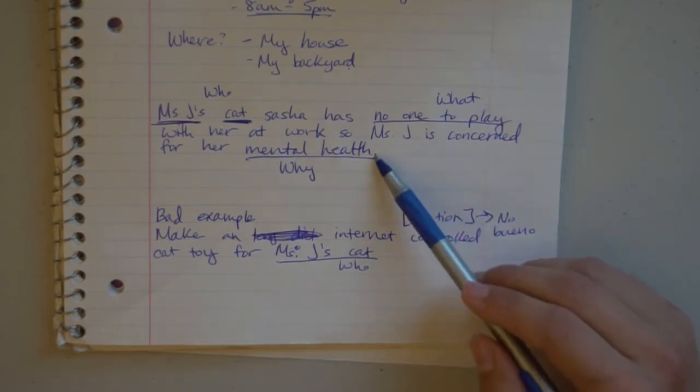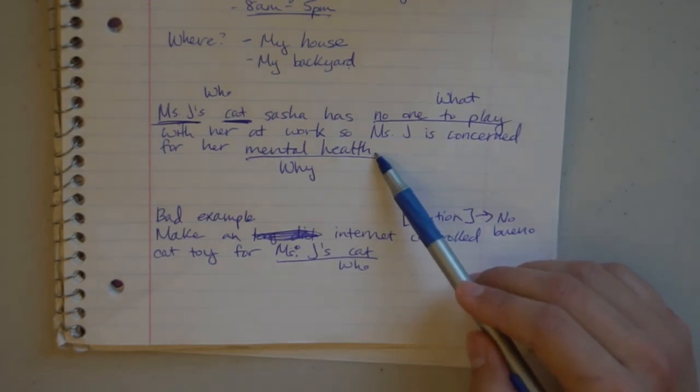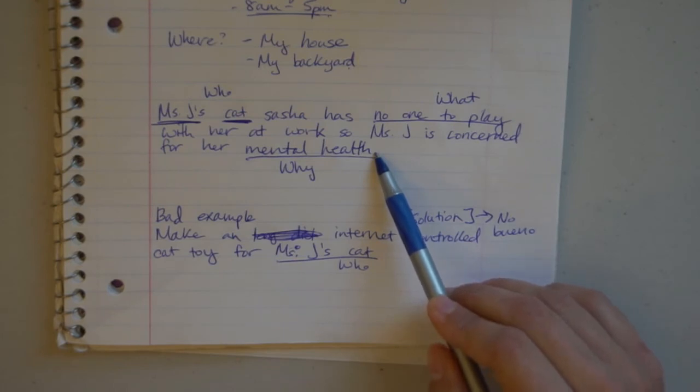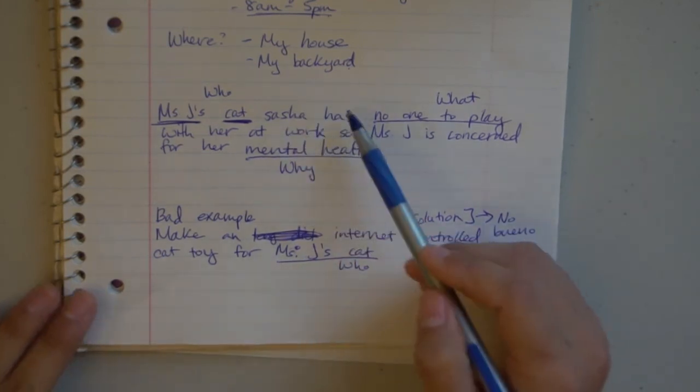Now, another thing to consider when you're writing up your problem statement, which could come up in what you're doing, is you want to add constraints and objectives. So this is our first line of our problem statement.